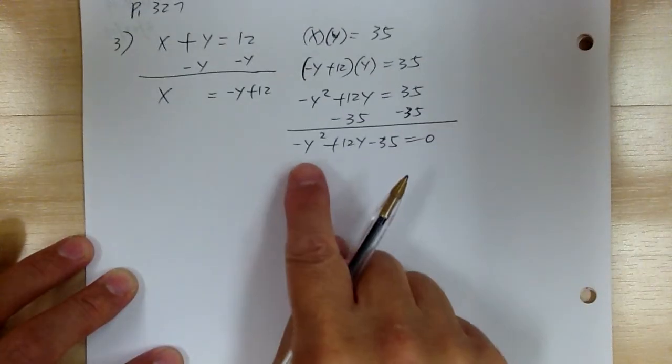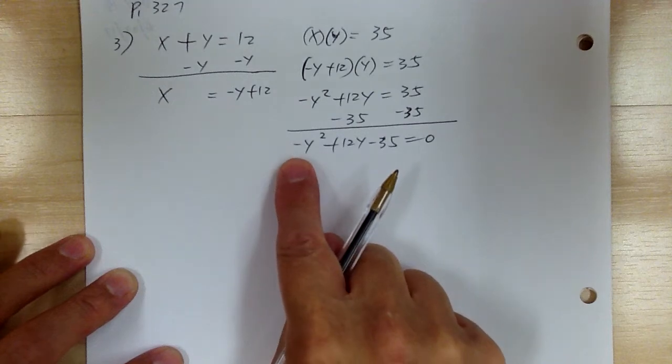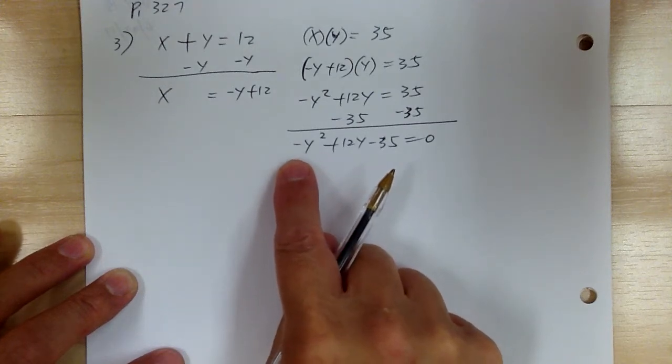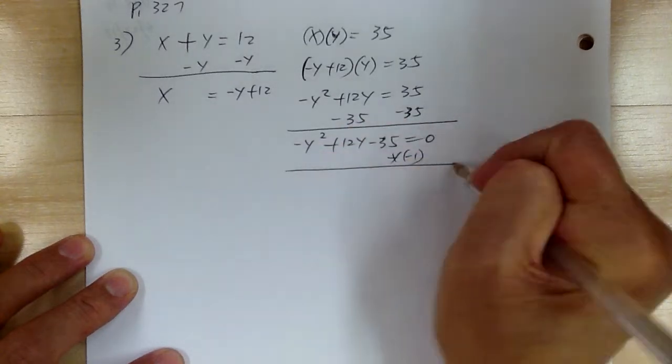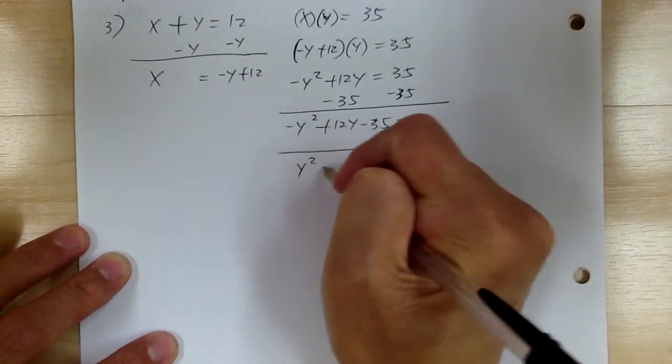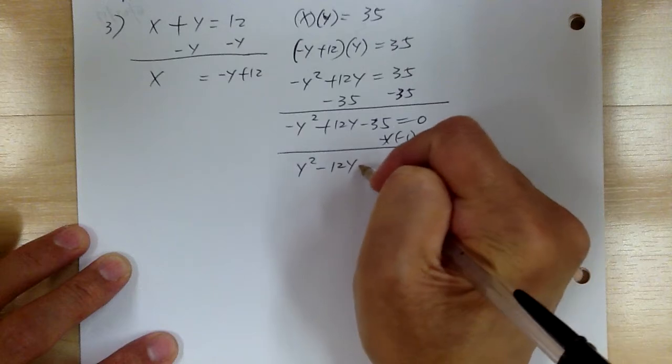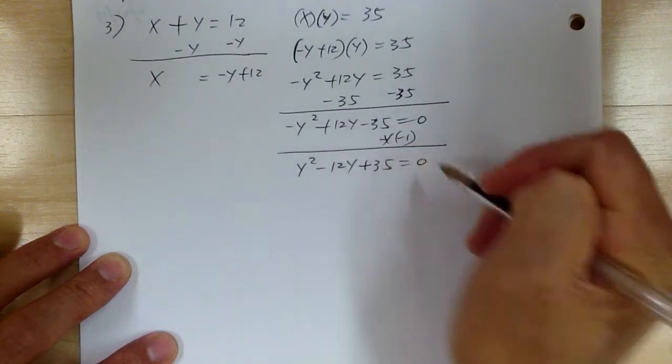But when you're doing the factoring, you don't want a negative in the front. So you want to get rid of the negative. So don't factor with the negative in front. So times by negative 1. So you're going to get y squared minus 12y plus 35 equal to 0.